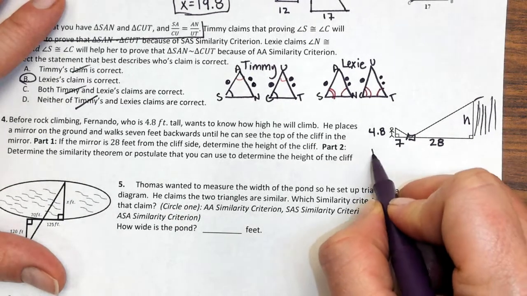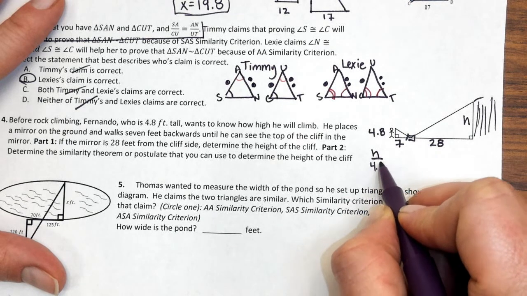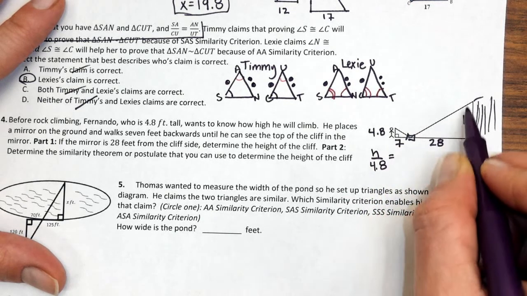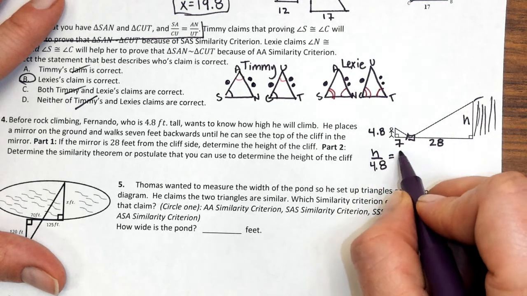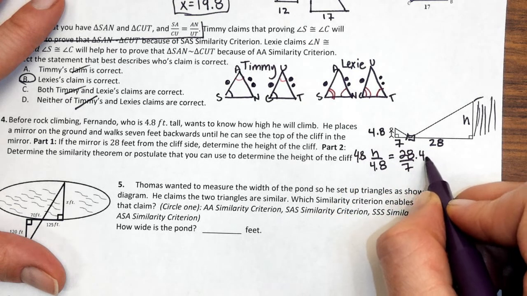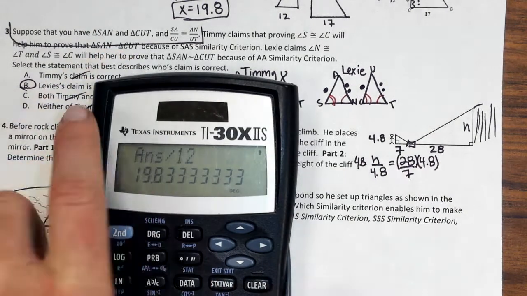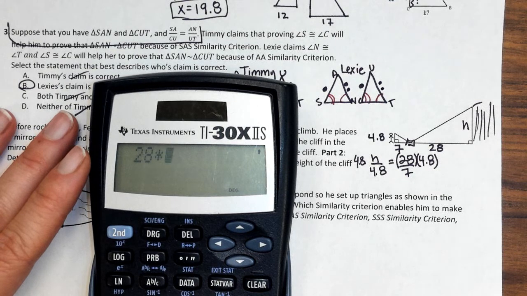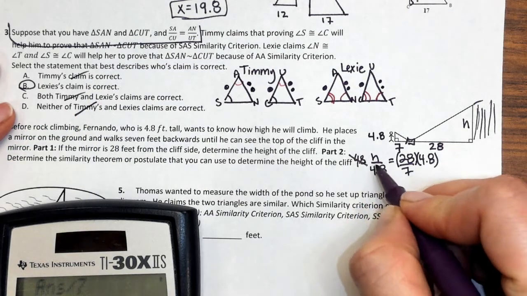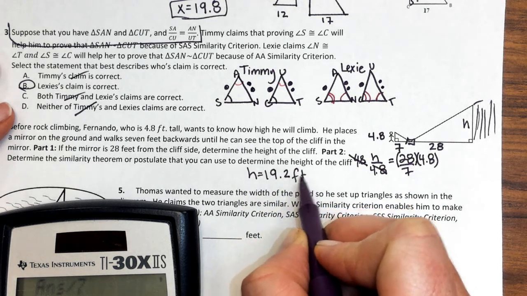Okay, so we put H. So height relates to height of our Fernando, so 4.8. That's equal to, so it's big over small, so 28 over 7. So multiply both sides by 4.8. So I get my calculator, and I do 28 times 4.8, and I divide that by 7, and I get 19.2. 4.8's cancel out. So my height is 19.2 feet.